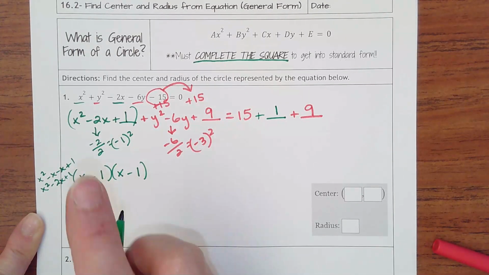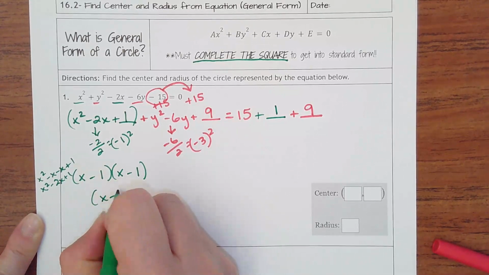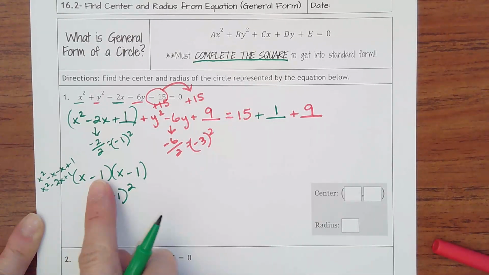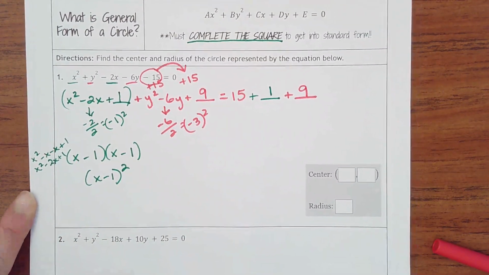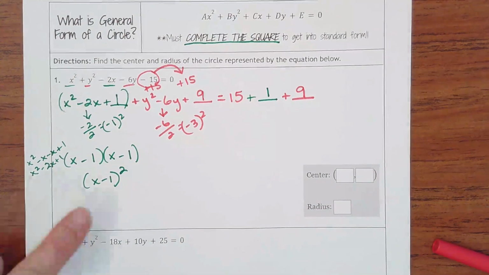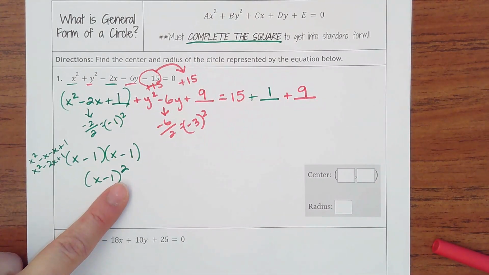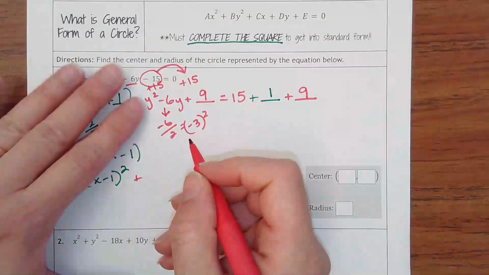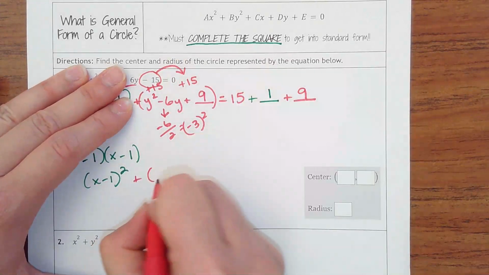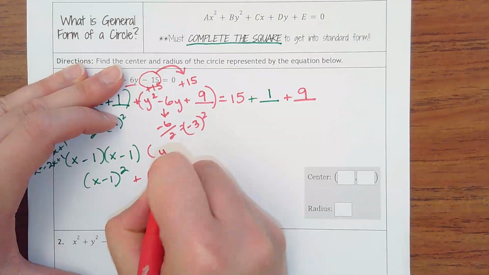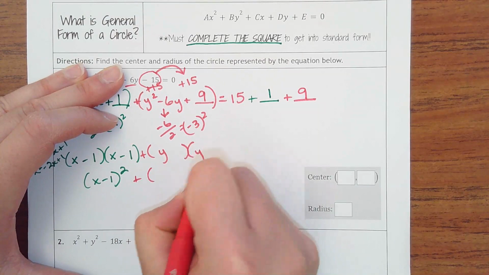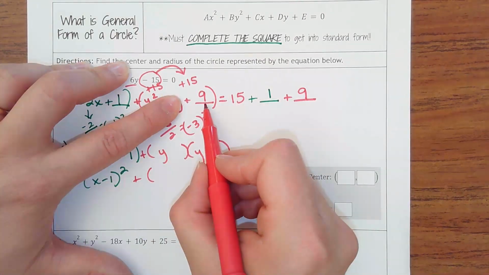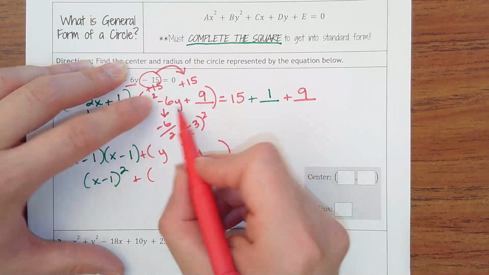Then what they want us to do is write that to the second power because I have this times itself. And now this is starting to look like the first lesson where I had x plus or minus a number, quantity squared. Now I'm going to do the same thing with the y's. So y times y to get y squared, you need a number times itself to make 9, multiply to make 9, that adds to make negative 6.